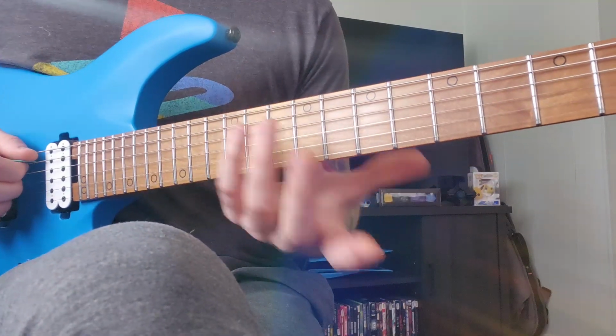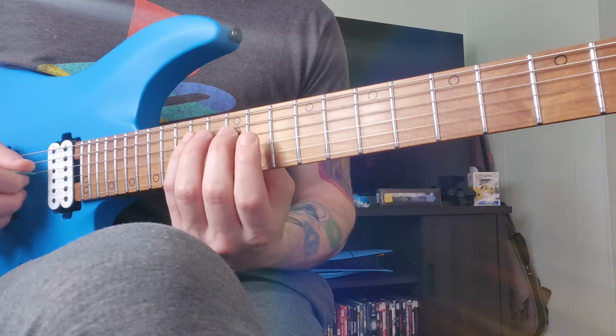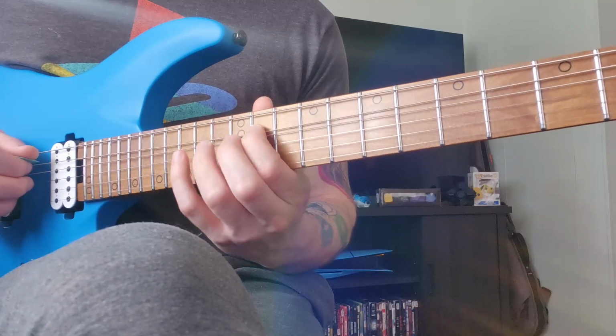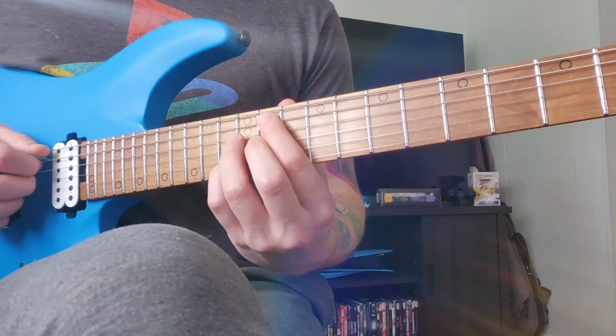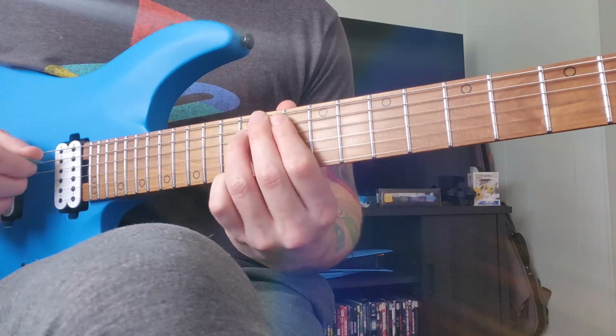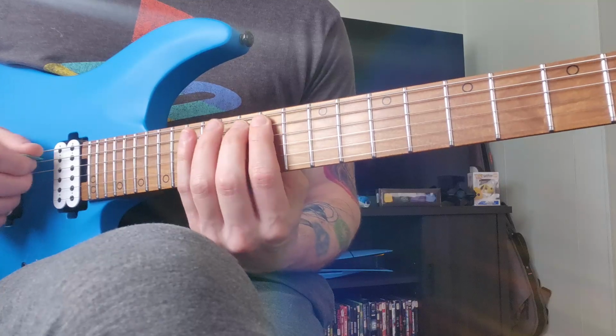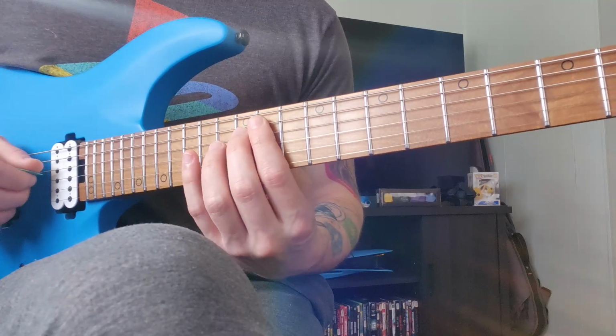And then we'll go to our 7th or the Locrian. This is my chord here. So for this one I'm playing root, root, flat 5.